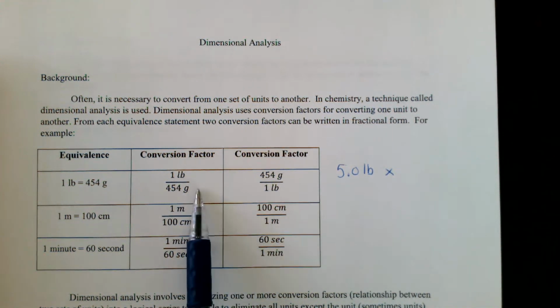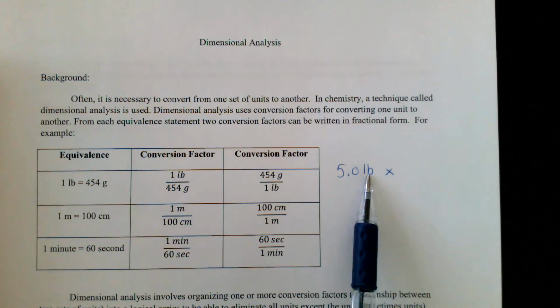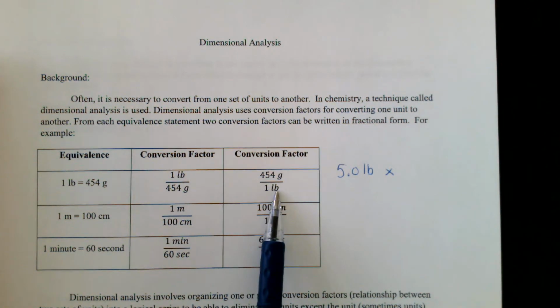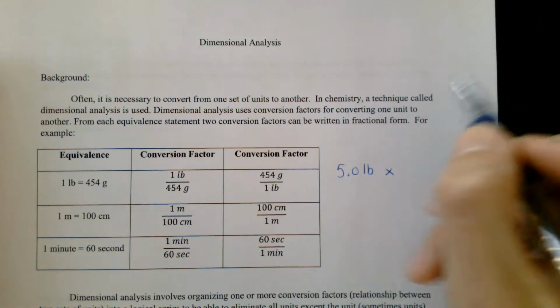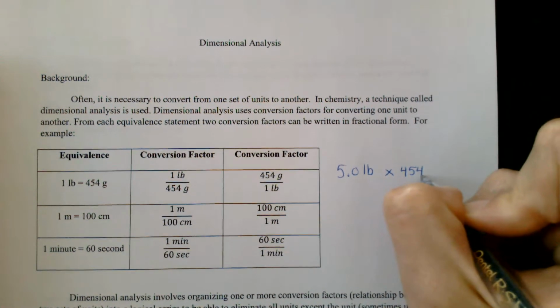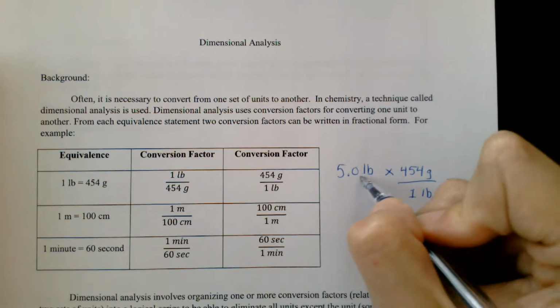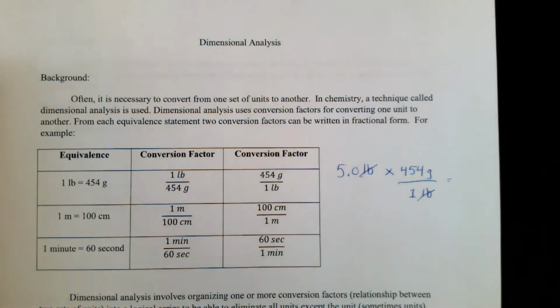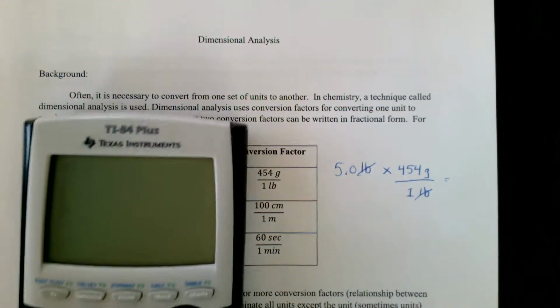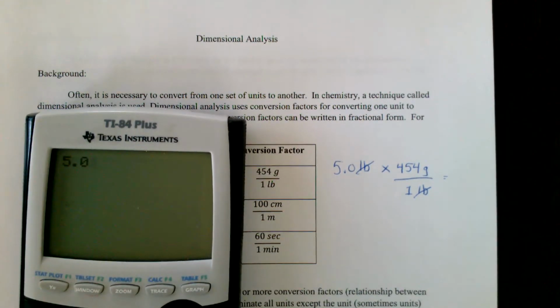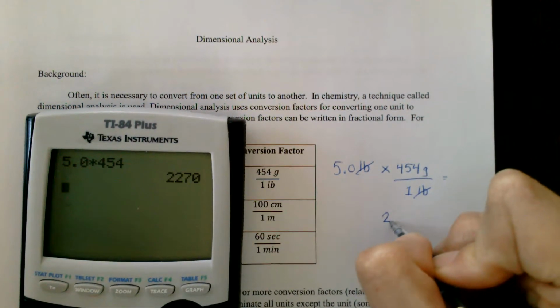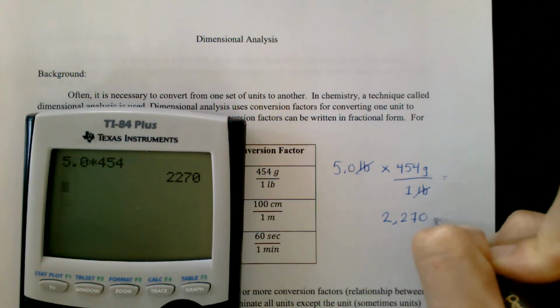If we look at our two conversion factors, conversion factor number 1 has pounds in the numerator, so that's not going to get our units to cancel. But the second one has pounds in the denominator. So if we choose that one, 454 grams per 1 pound, then our pounds will cancel and we'll be left with units of grams. If we put that in our calculators, we get 5 times 454, which gives us 2,270 grams.